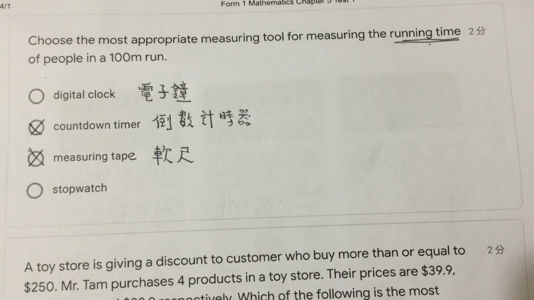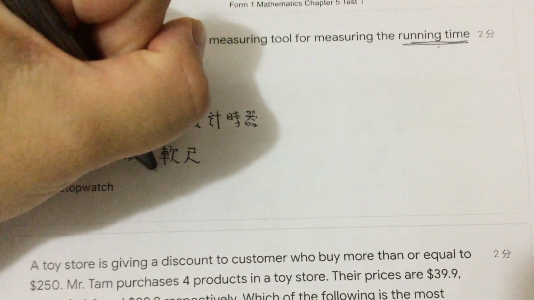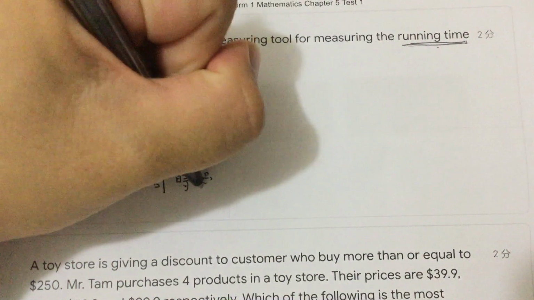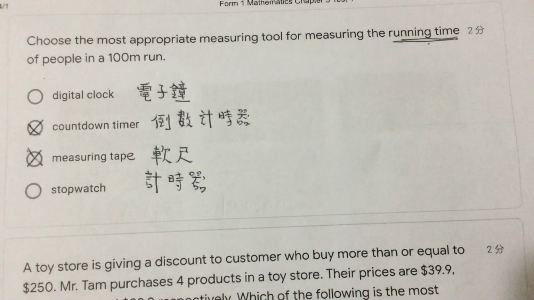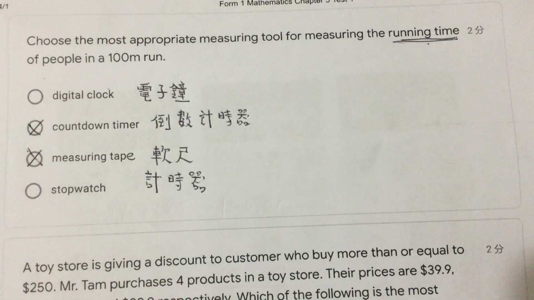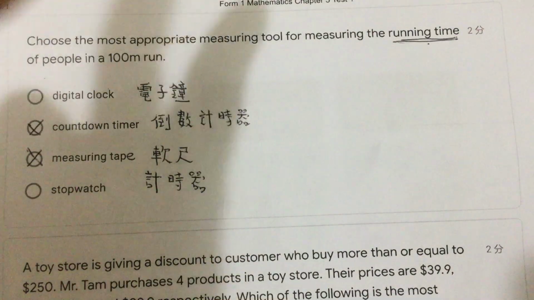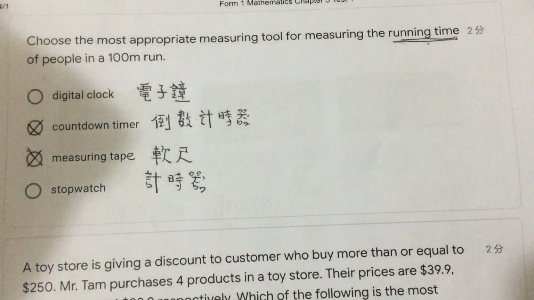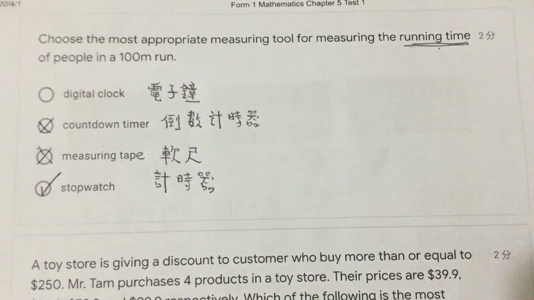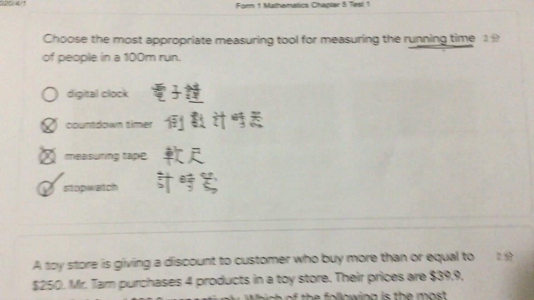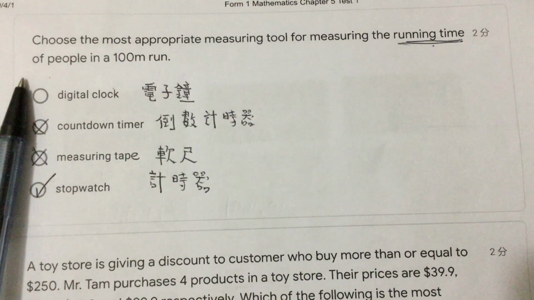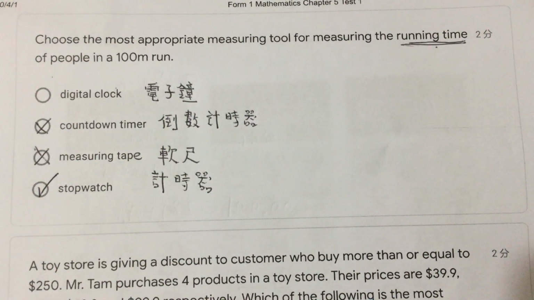Okay, the last one is called the stopwatch. That means this is 計時器. This one is okay because every time you're going to run, you will use the stopwatch. You press it and you will know that this is the starting time. And when you press it once again, it's the stop time. That means you will count the time between these two presses, so that you will know the running time. So I will choose the stopwatch because it's so fast for us to do, and we will see clearly rather than using the digital clock. So this time I will choose the stopwatch as the most appropriate. Okay, most appropriate means 最適合.